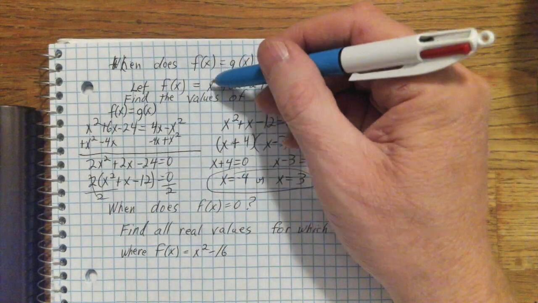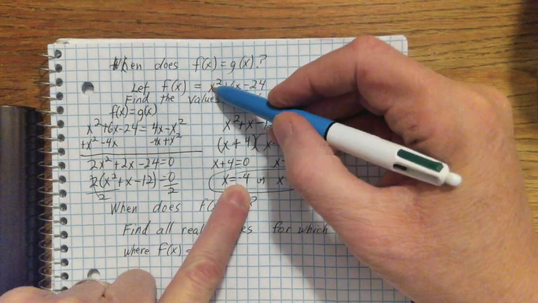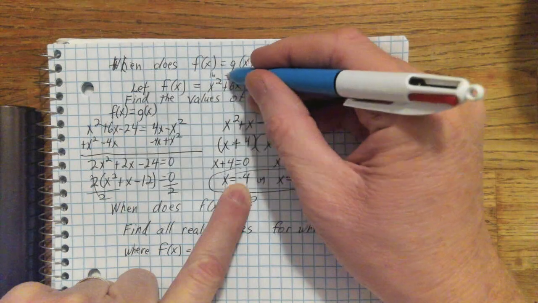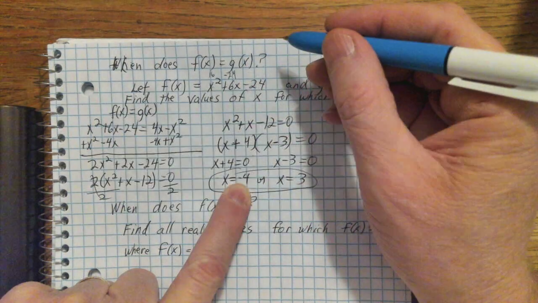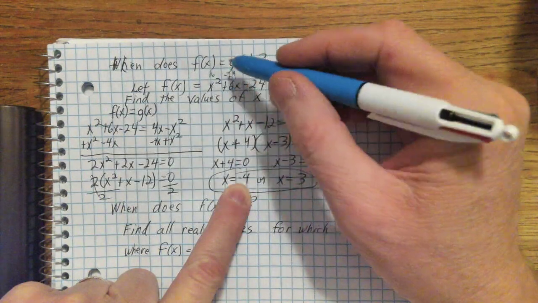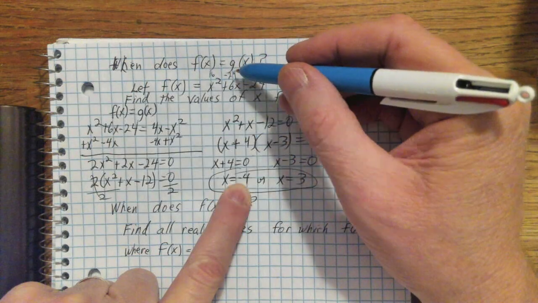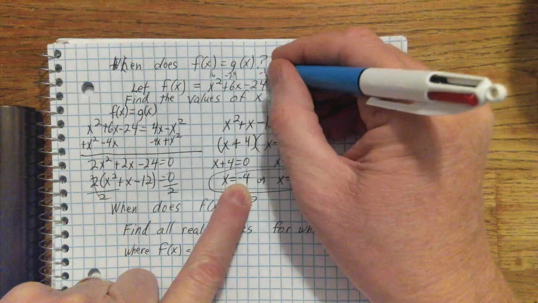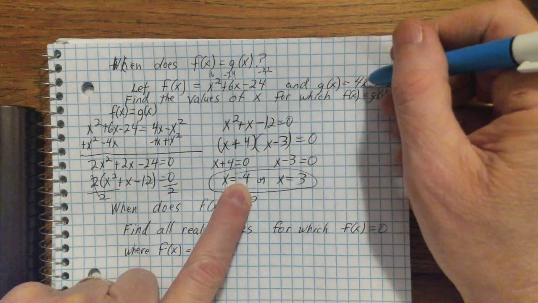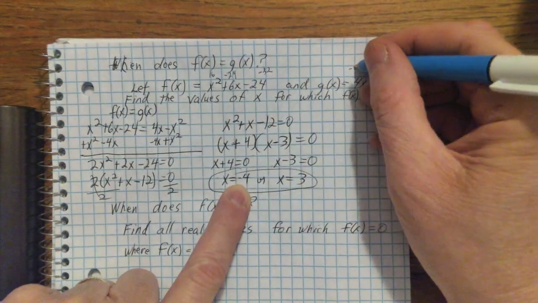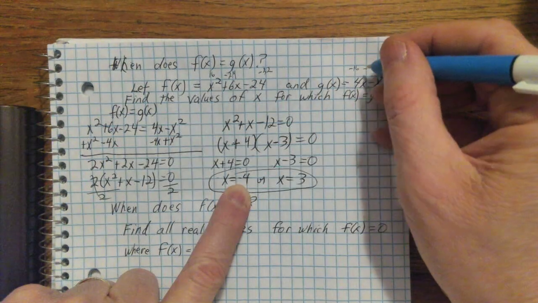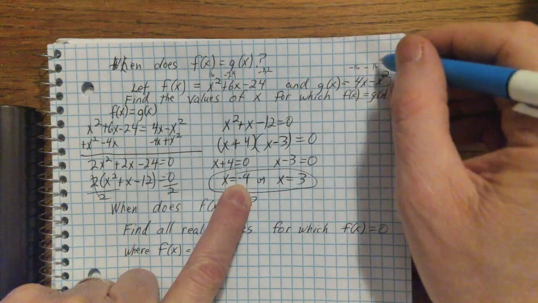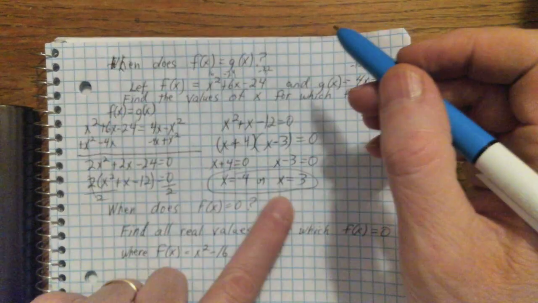If I plug in, just checking real quick, negative 4 squared is 16. 6 times negative 4 is negative 24. 16 and negative 24 make negative 8. Negative 8 minus 24 is negative 32. Now this is 4 times negative 4, which is negative 16, minus negative 4 squared, which is positive 16. Negative 16 minus 16 is negative 32.